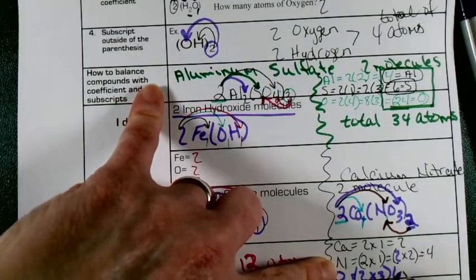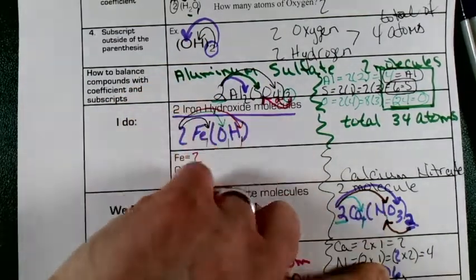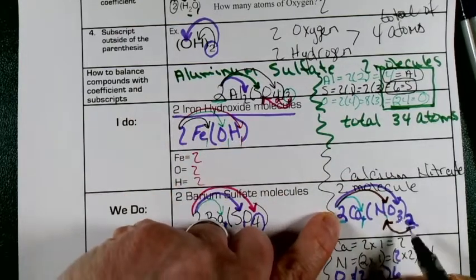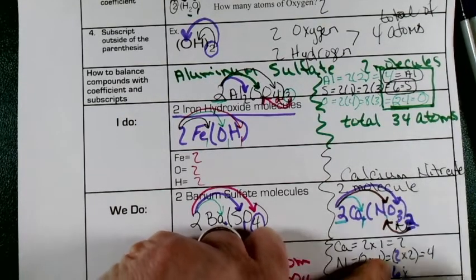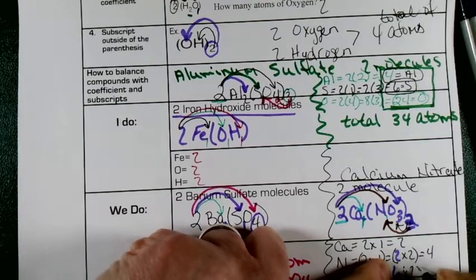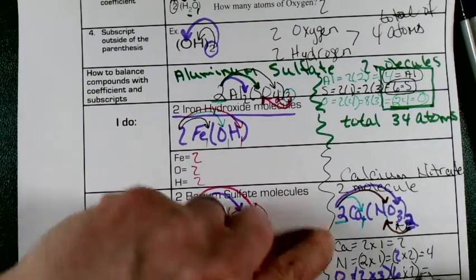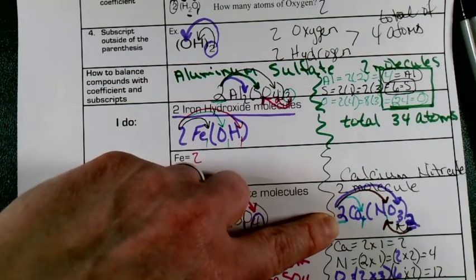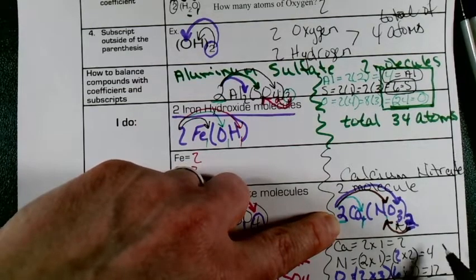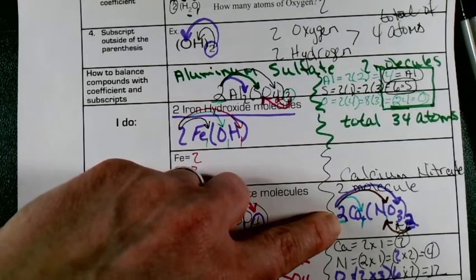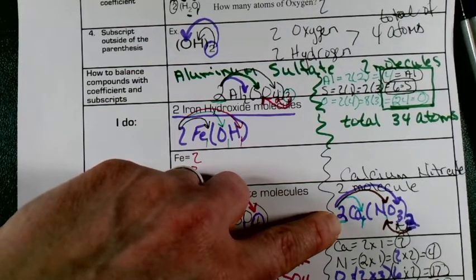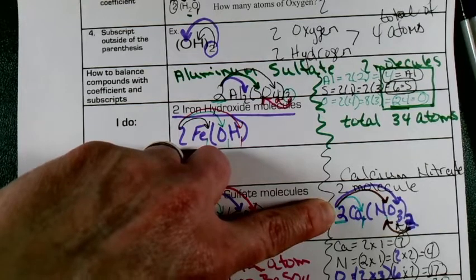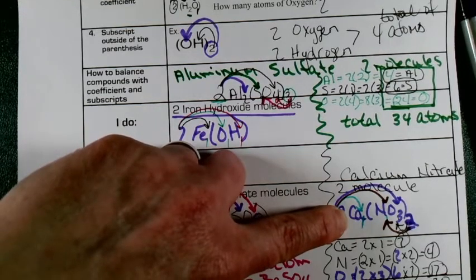Now for oxygen, I have 6 from 2 times 3, but I need to multiply that by my little subscript on the outside of parentheses. So 6 times 2, I have 12. So I have a total of 2, 4, 8, plus 12 is 20 atoms. 20 total atoms in 2 molecules of calcium nitrate.